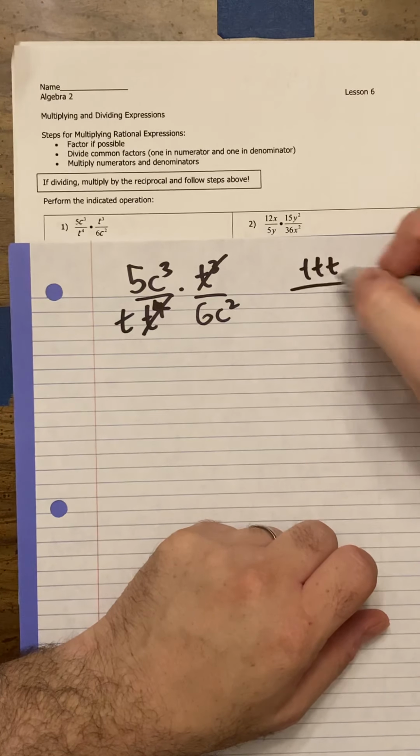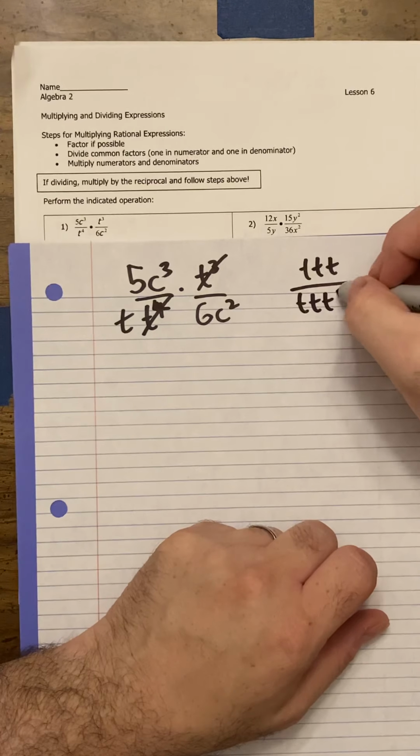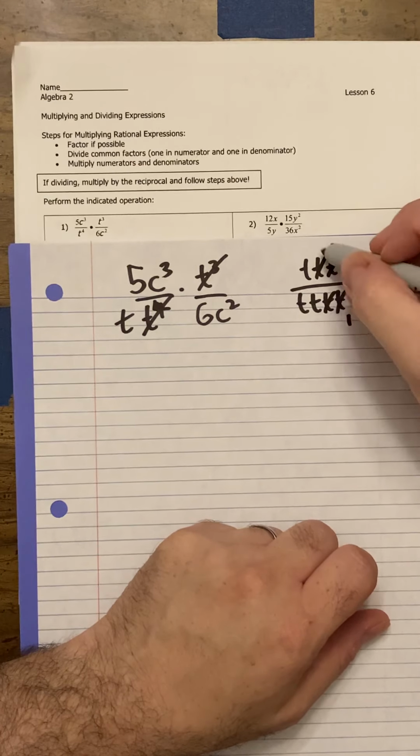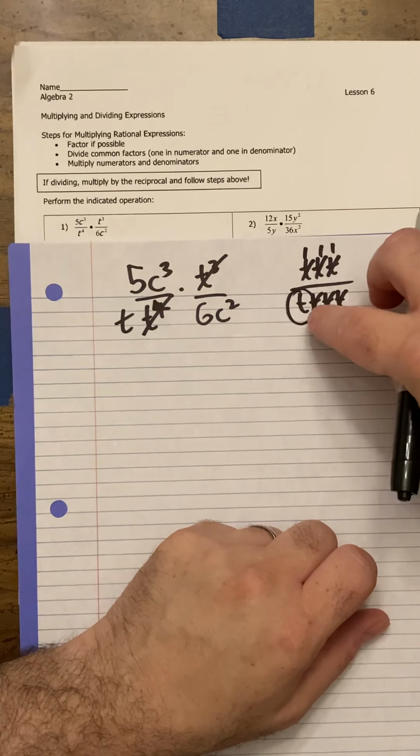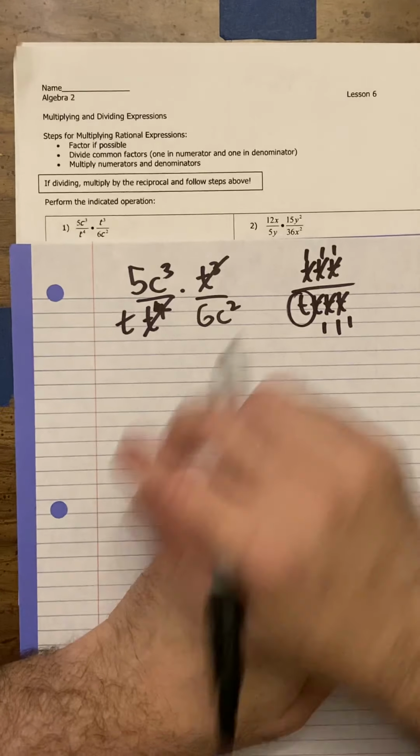So I'll show you what that looks like. T to the third looks like this. T to the fourth looks like this. Each t divides out to 1. So that will divide out to 1. That will divide out to 1. And there's 1 t remaining in the bottom. That's this t right here.